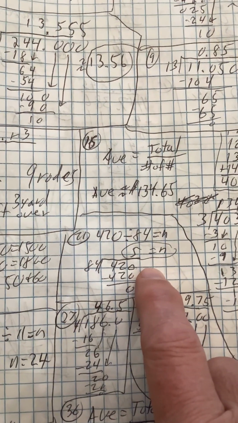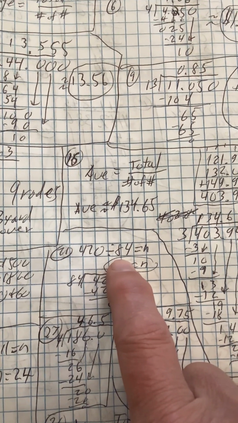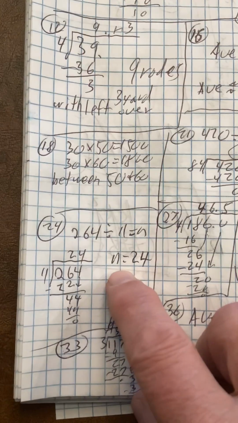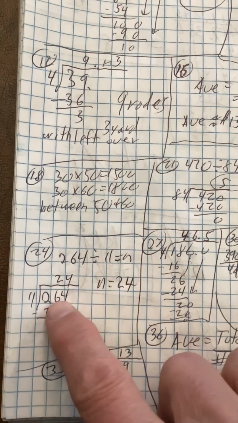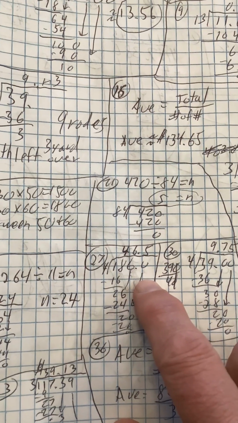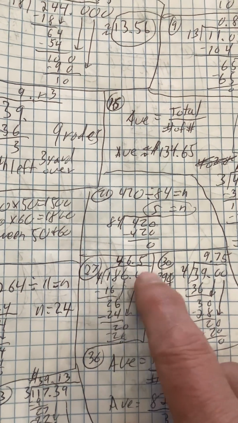Number 21, there's my division equation, and when you divide, you just get 5. Number 24, there's my division equation. When you divide, you get 24. And number 27, there's my division, 46.5.